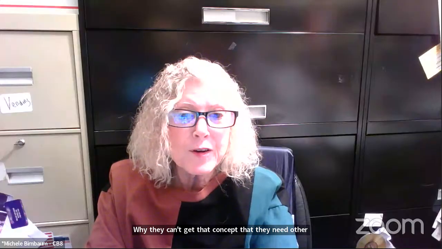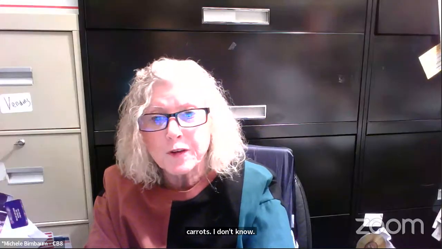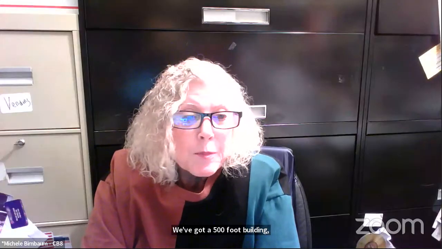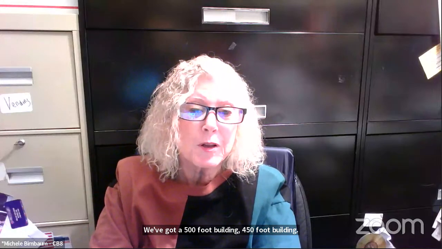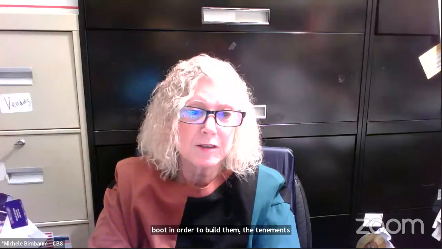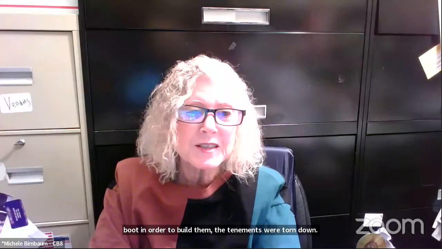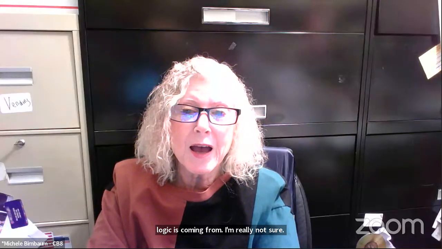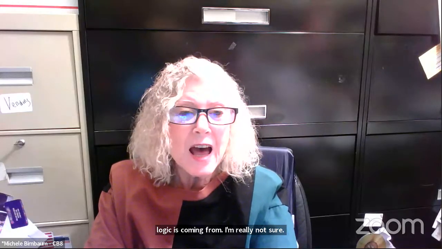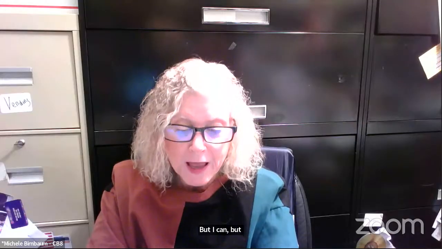We've got a 500-foot building, a 450-foot building. They're big, but they have no affordable housing. And to boot, in order to build them, the tenements were torn down, which were yielding affordable housing. So where this logic is coming from, I'm really not sure. But I can say that height does not equal affordable housing.